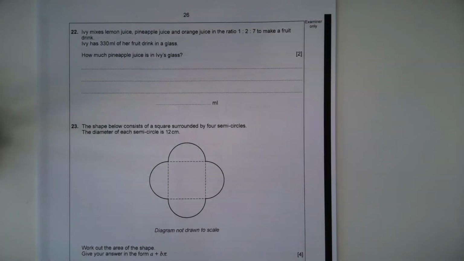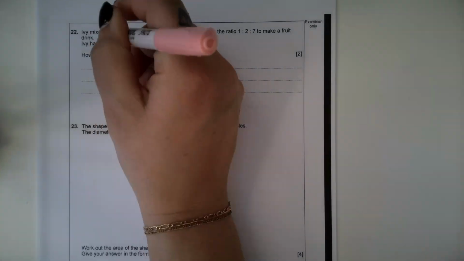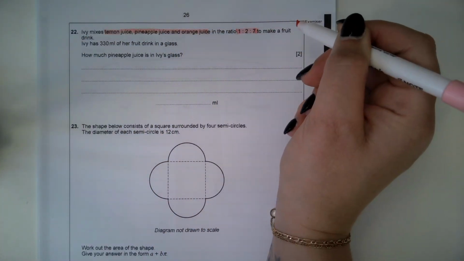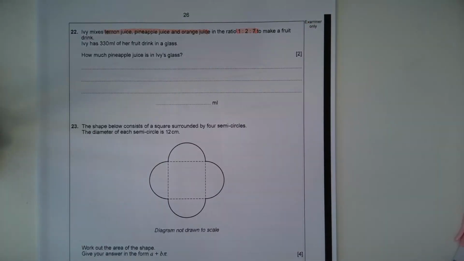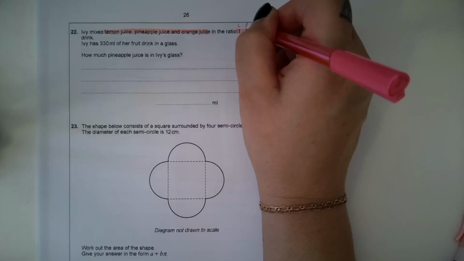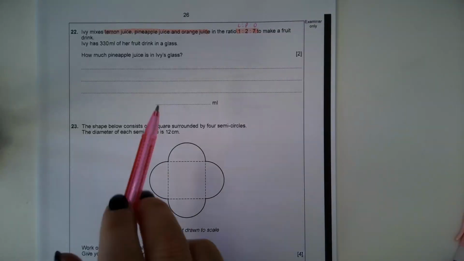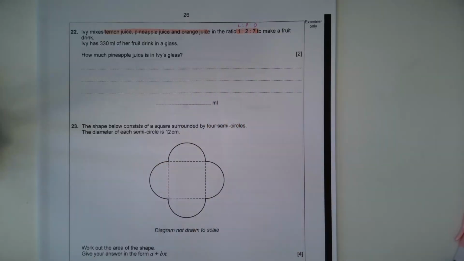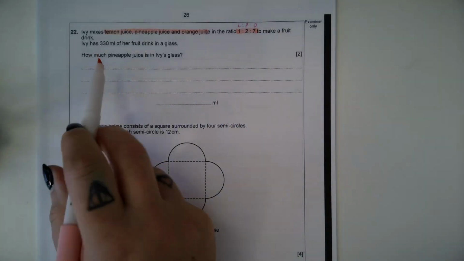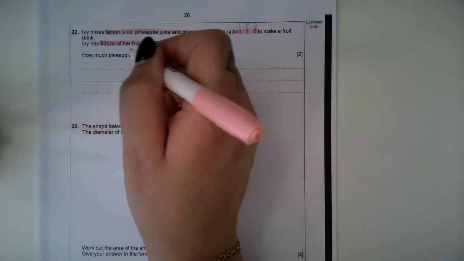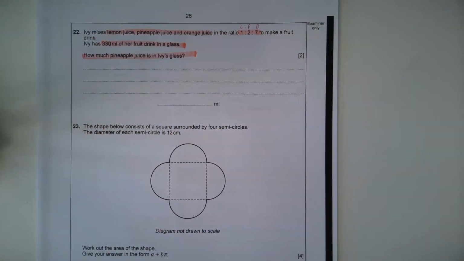Question 22. Ivy mixes lemon juice, pineapple juice and orange juice in the ratio 1 to 2 to 7 to make a fruit drink. So I'm just going to mark that ratio. So that's lemon juice, pineapple juice and orange juice, because the order it's written in is the order it's in the ratio, and I want to be aware of which part is which. Ivy has 330 ml of her fruit drink in a glass. How much pineapple juice is in Ivy's glass?